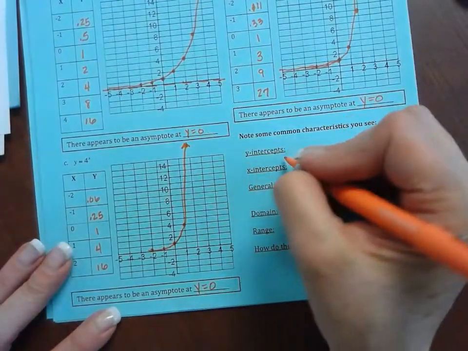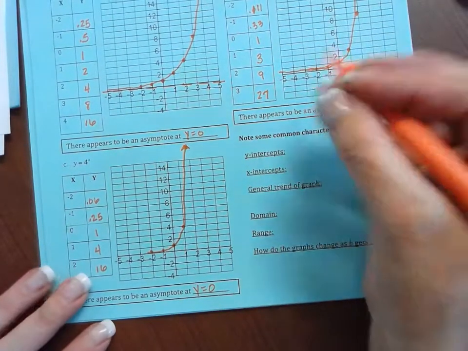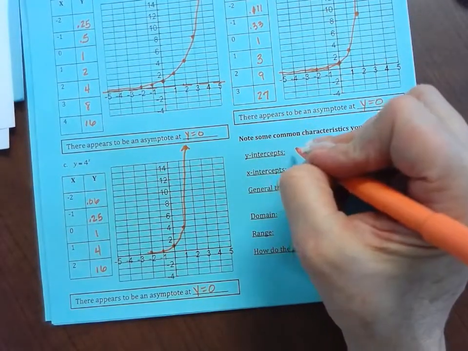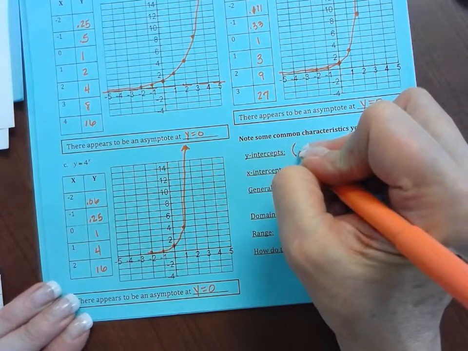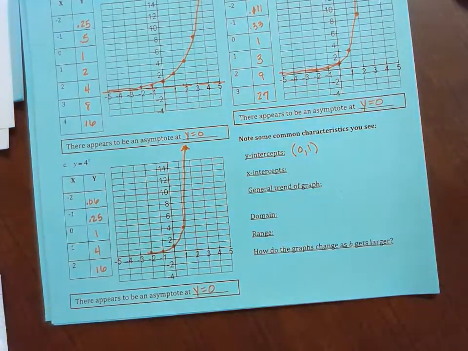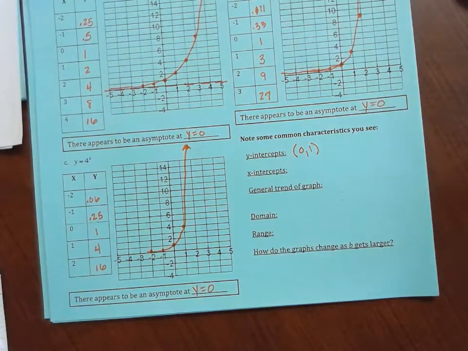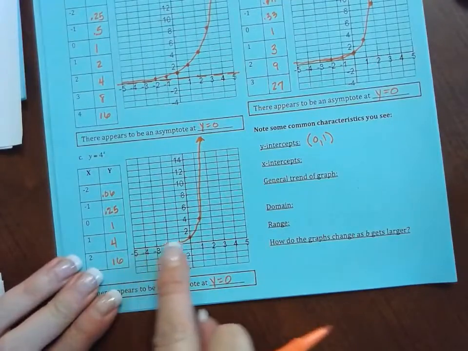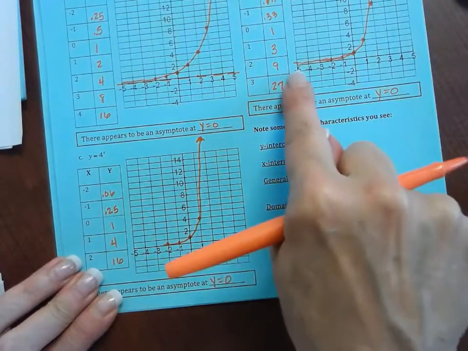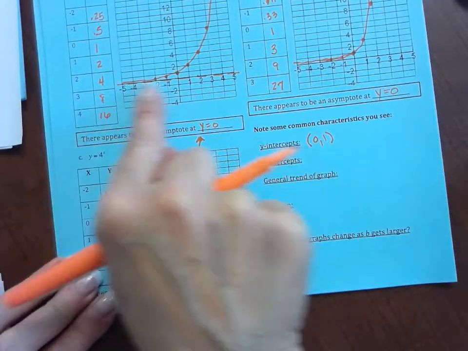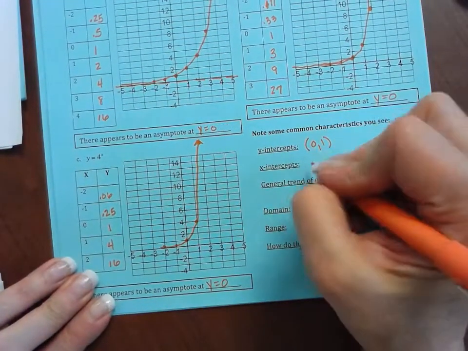Okay, so we've already said our y-intercepts are always going to be at 0, 1. I like that. What about x-intercepts? Do I have any? Have I crossed the x-axis on any of these? So there are none.